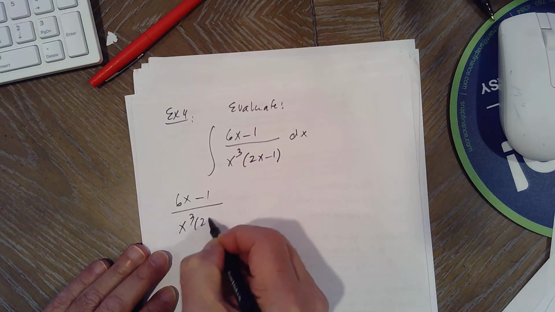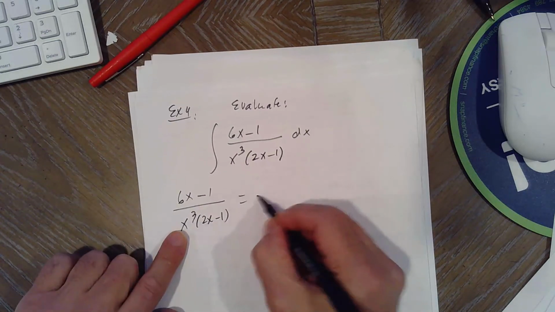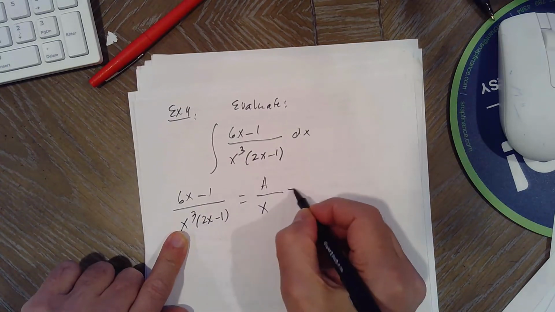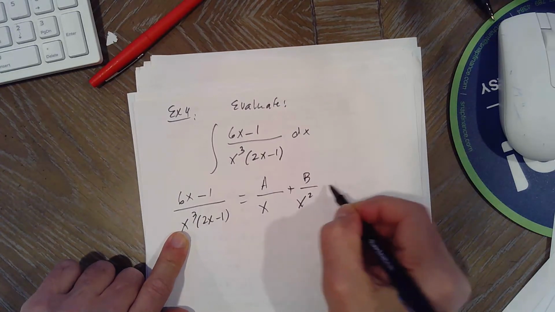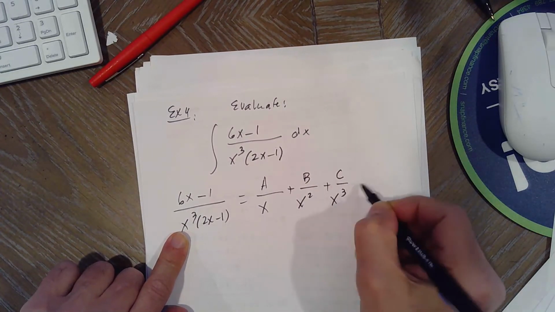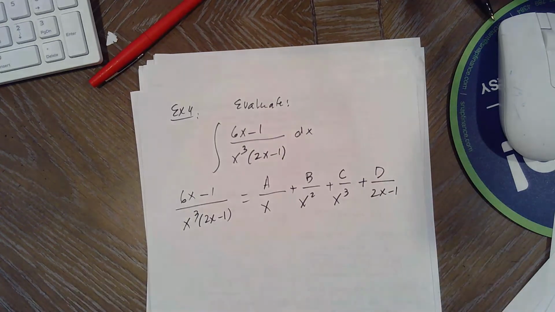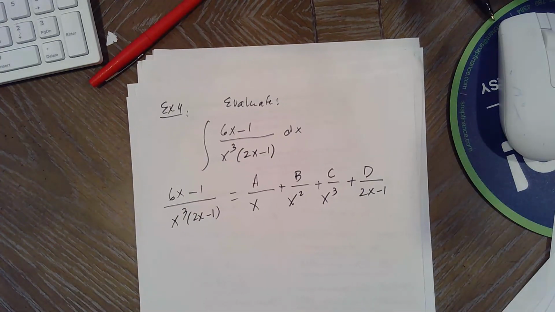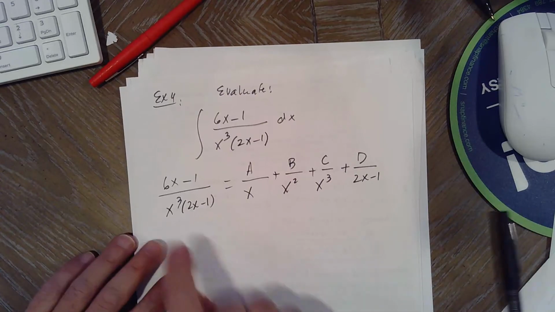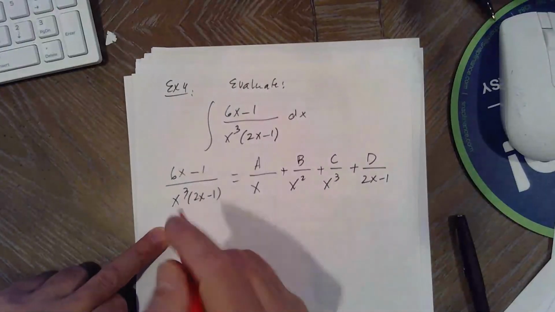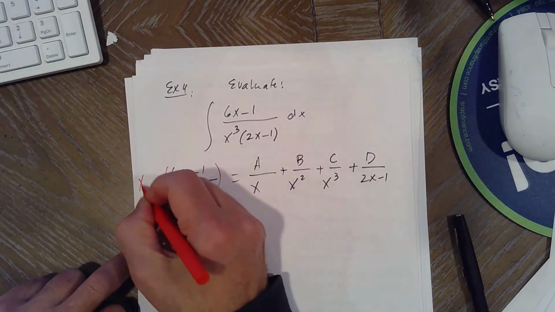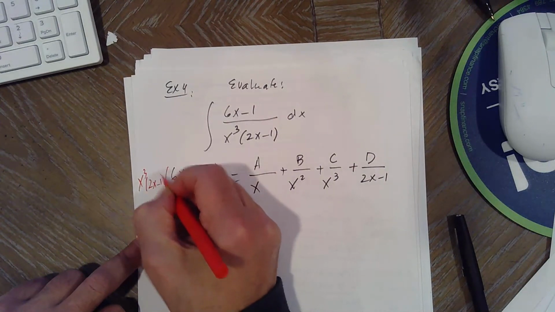x cubed times (2x minus 1). So the x has to show up 3 times: x, x squared, and then x cubed. And then 1 time for 2x minus 1. Okay, one for 2x minus 1. So we're going to multiply everything by the LCD, which is always this guy, x cubed times (2x minus 1).